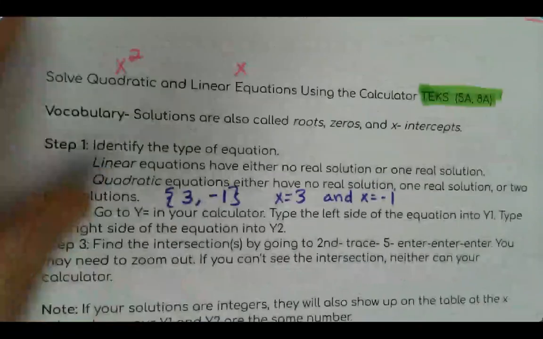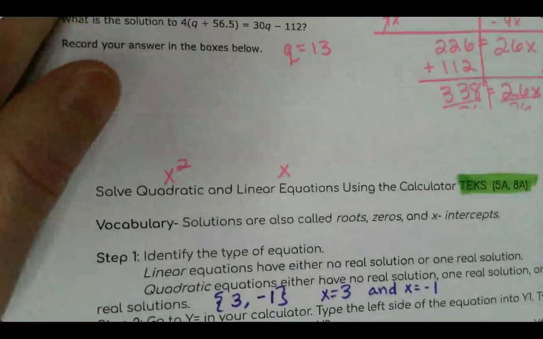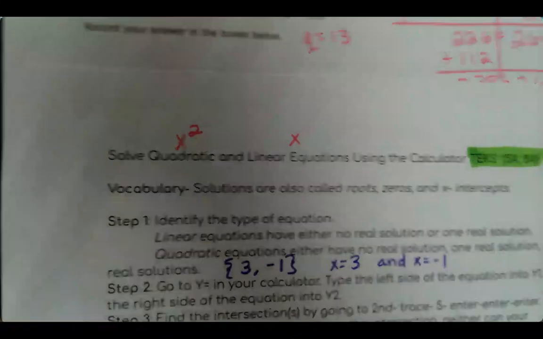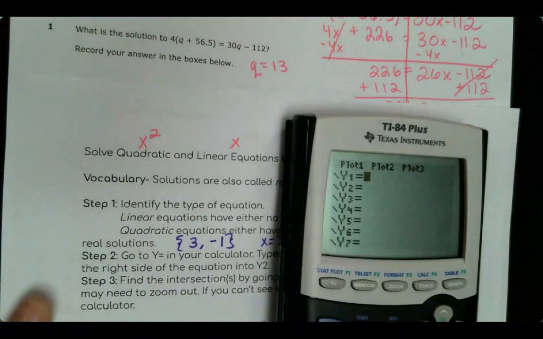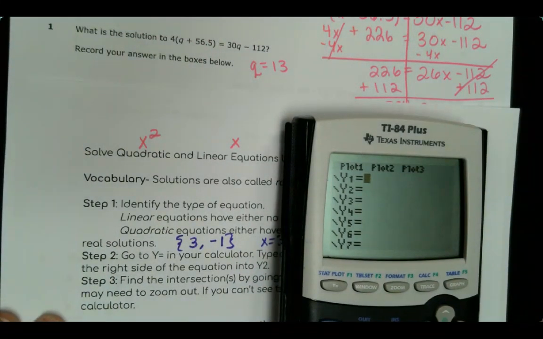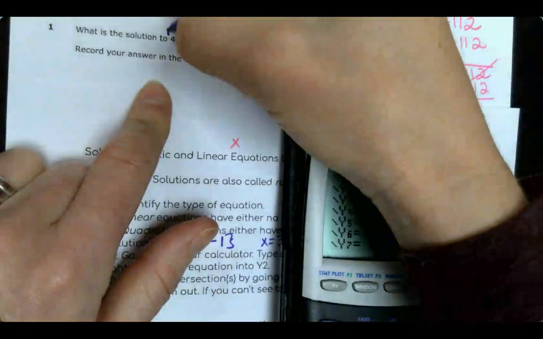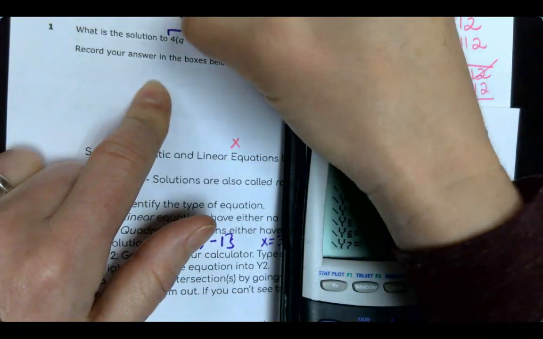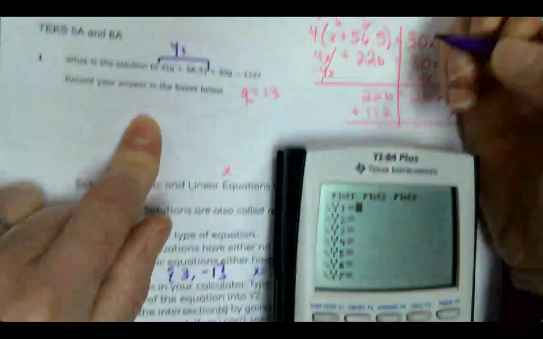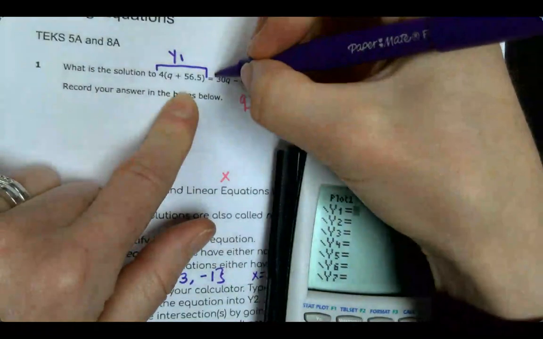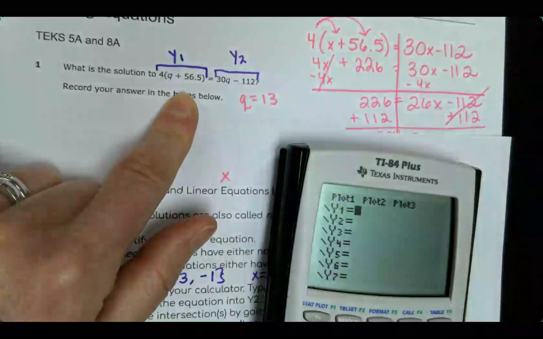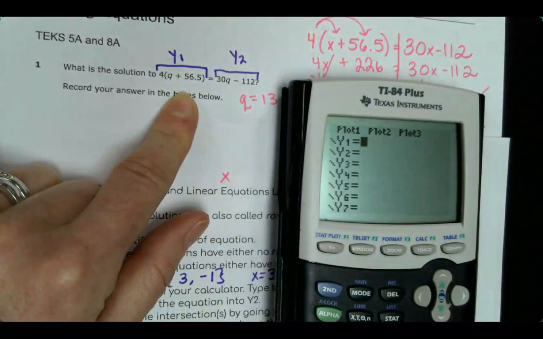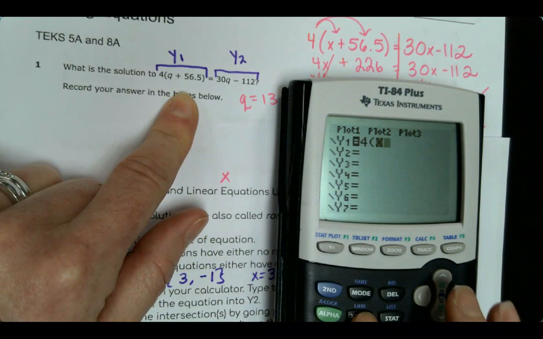So we're going to do this problem by following the steps on here. So this is your calculator shortcut. So we go to y equals. So we're still doing number one. We're going to put in the left side into y1 and the right side into y2. But instead of using q, I'm going to use x.